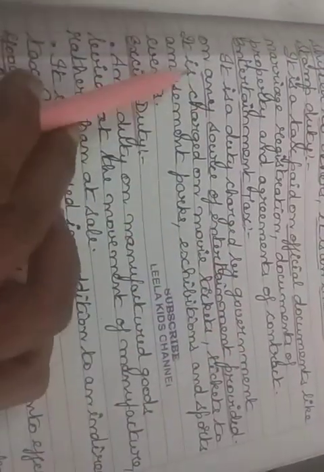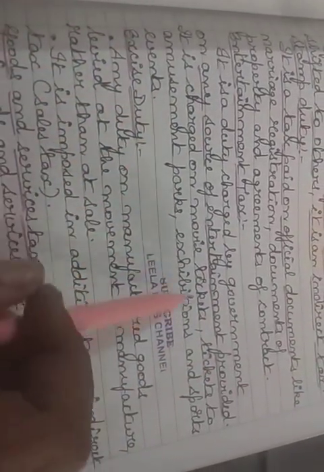Indirect taxes. If the burden of the tax can be shifted to others, it is an indirect tax. Stamp duty. It is a tax paid on official documents like marriage, registration, documents of property and agreements of contract. Entertainment tax. It is a duty charged by the government on any source of entertainment, charged on movie tickets, tickets to amusement parks, exhibitions and sports events.